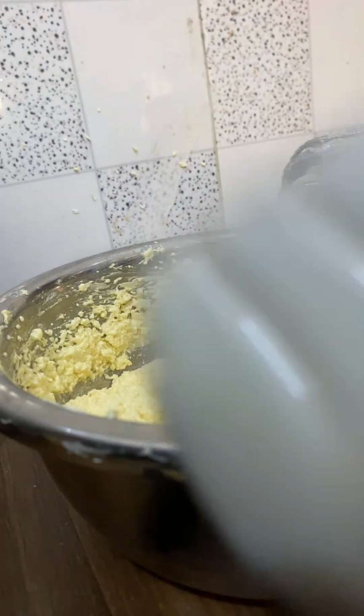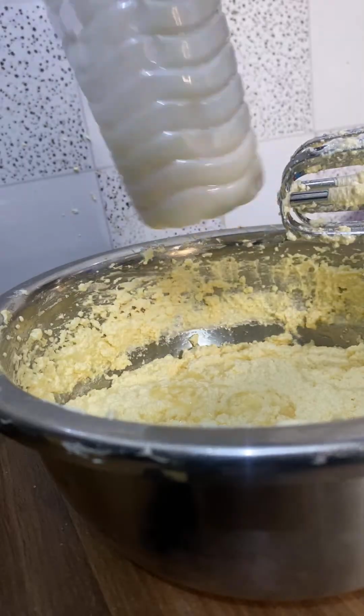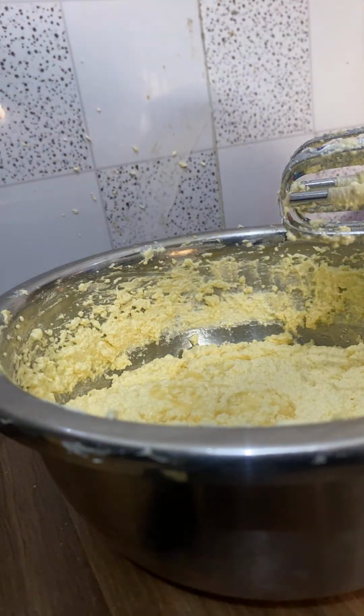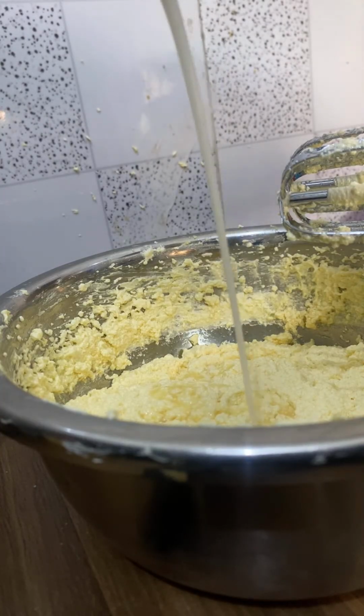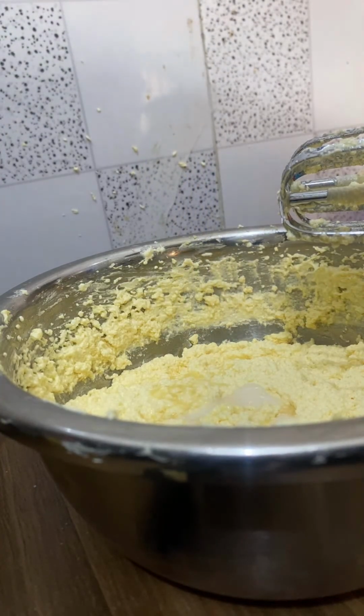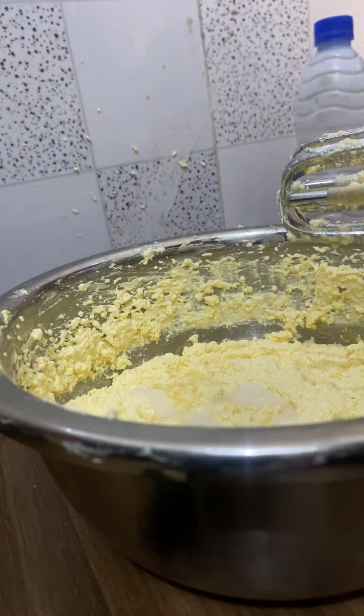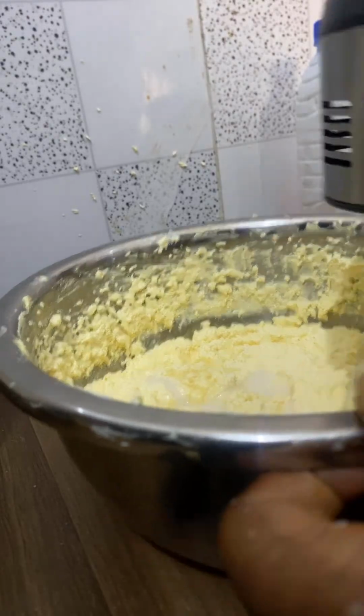And in here, I have my milk emulsion. Oh, it's very small. It's going to finish soon. Here is my milk emulsion. So let's cream along.